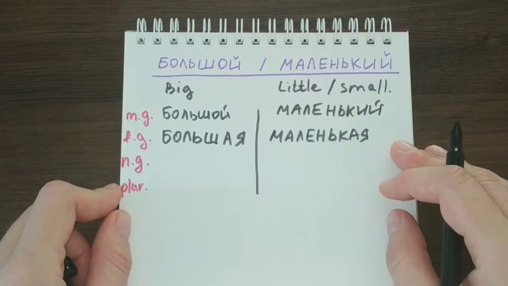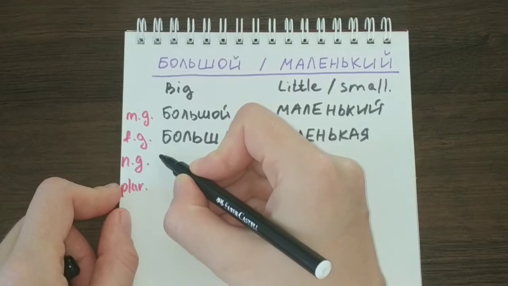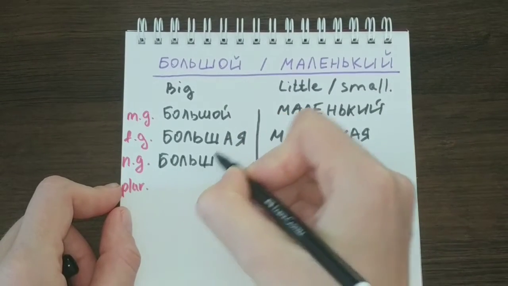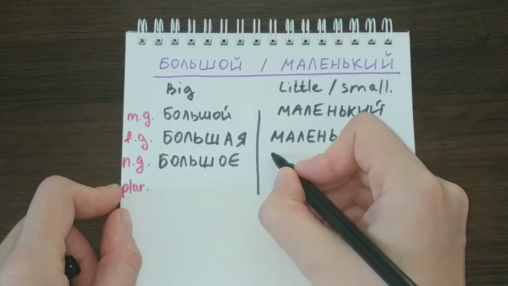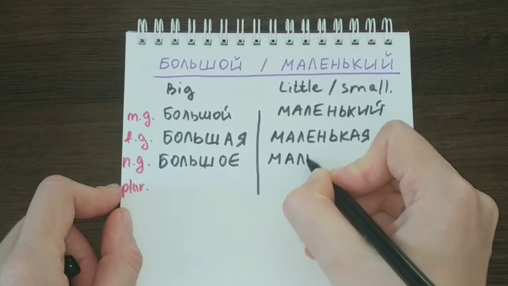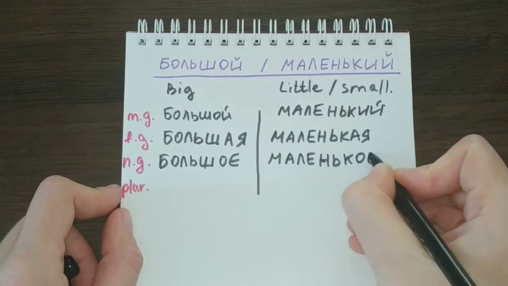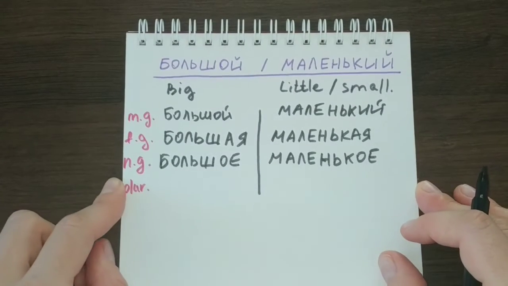Next we have neuter gender, which can be used with nouns of the neuter gender. So большой will be большое, and маленький will turn into маленькое. Большое, маленькое.